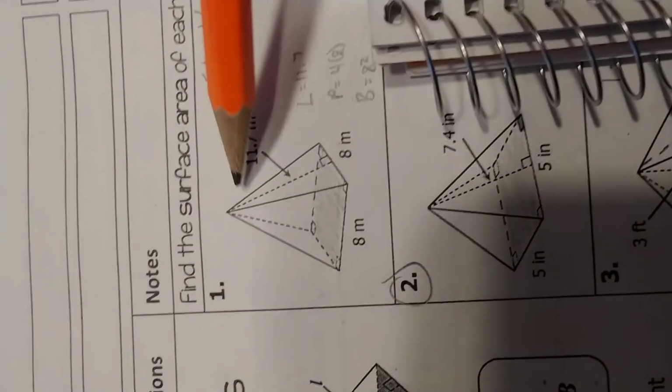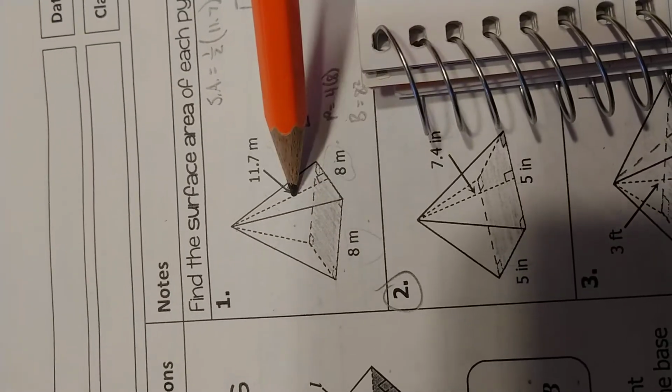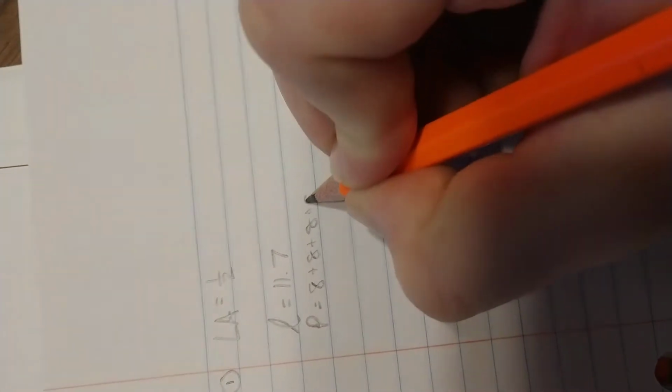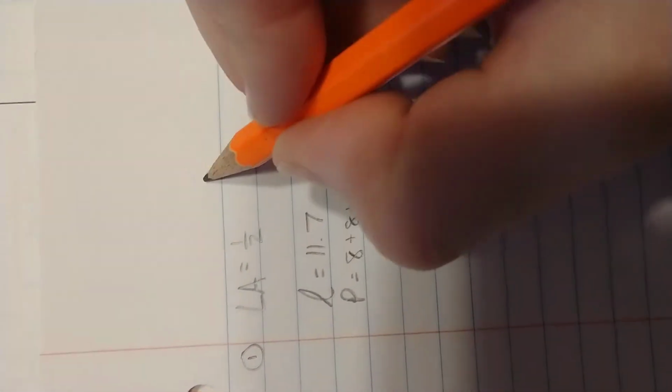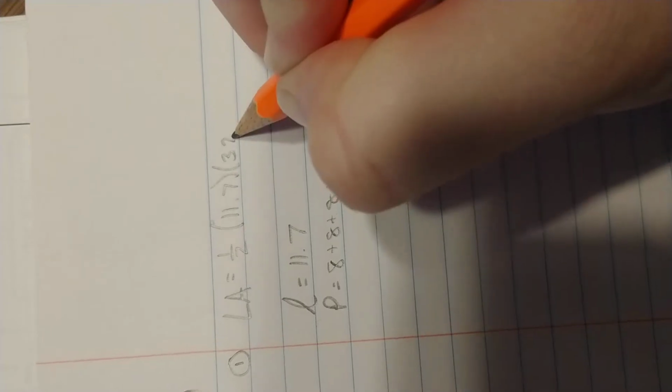If you look, all four corners have 90s. And if you've got two sides that are 8, that means your remaining two sides are 8. So your perimeter would be 8 plus 8 plus 8 plus 8, which gives you a total of 32. So lateral area would be 1/2 times 11.7 times 32.